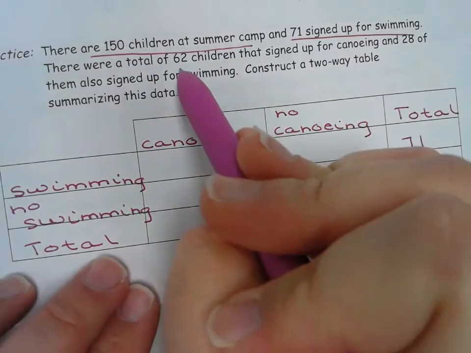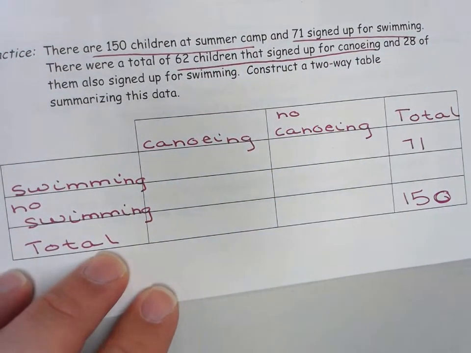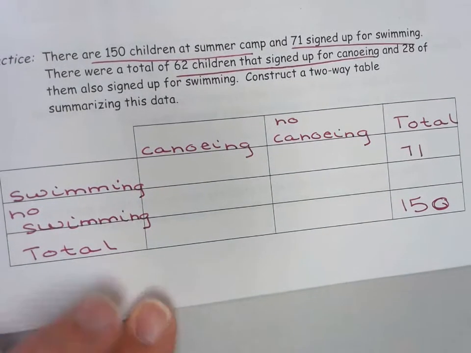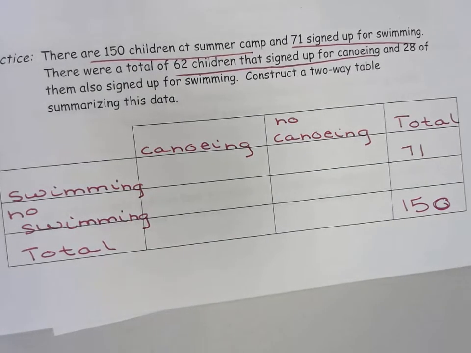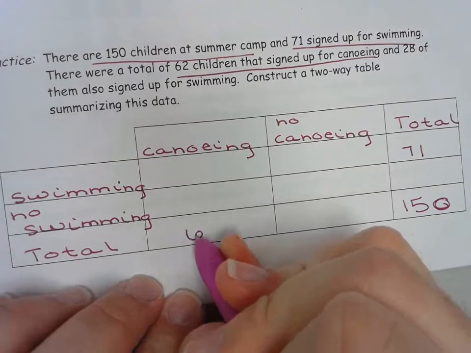There were a total of 62 children that signed up for canoeing. So where's 62 going to go? That is the number of children that signed up for canoeing. Total under canoeing. That is the total number of kids who signed up for canoeing. So 62.